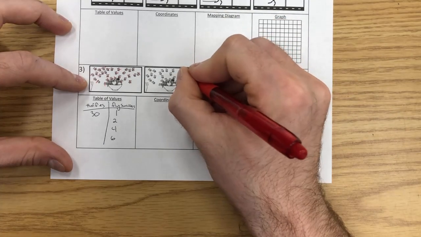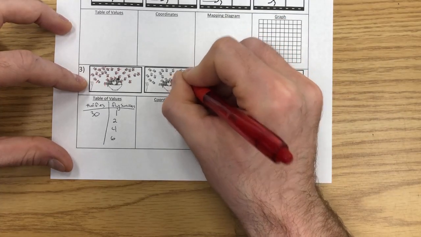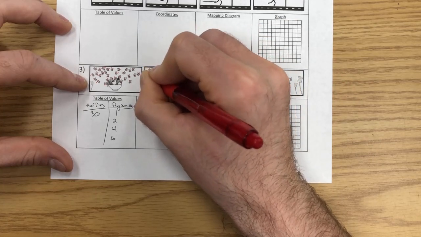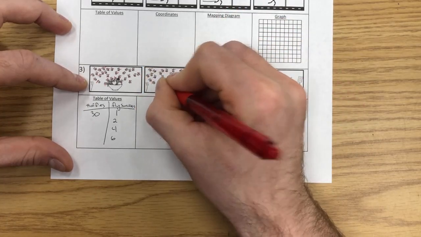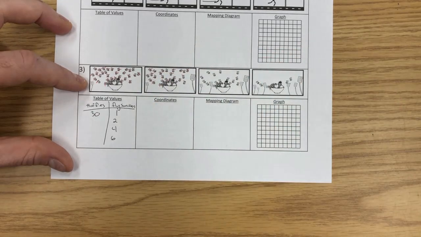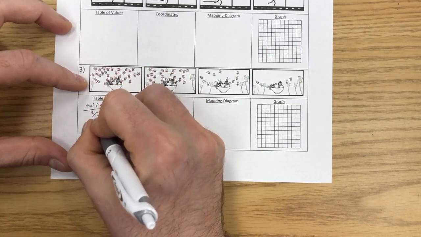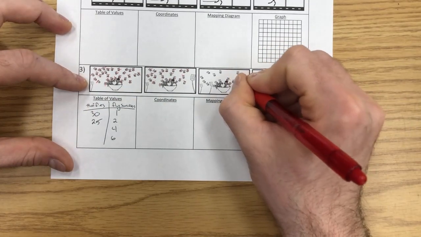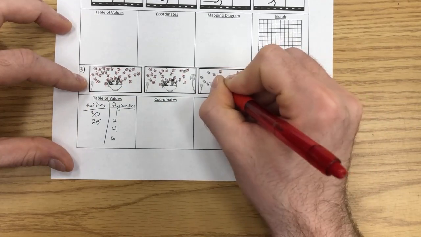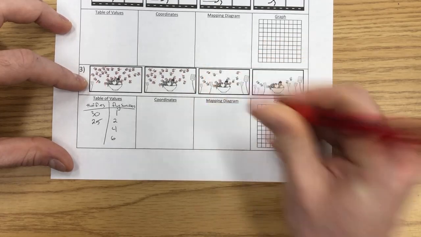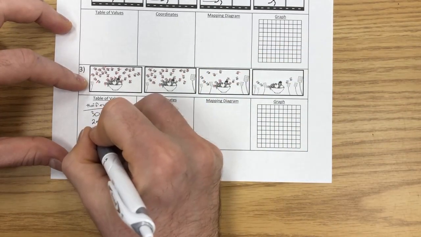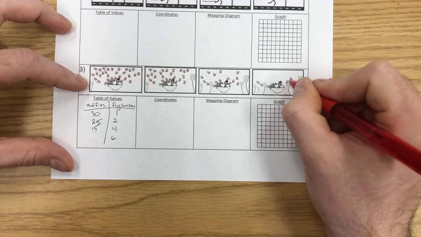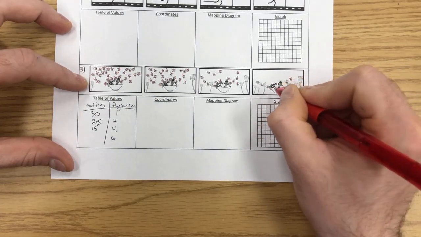Next one, 2, 3, 4, 5, 6, 7, 8, 9, 10, 12, 13, 14, 15, 16, 17, 18, 19, 20, 21, 22, 23, 24, 25. Then we have 1, 2, 3, 4, 5, 6, 7, 8, 9, 10, 11, 12, 13, 14, 15. And then the last one we have 1, 2, 3, 4, 5.